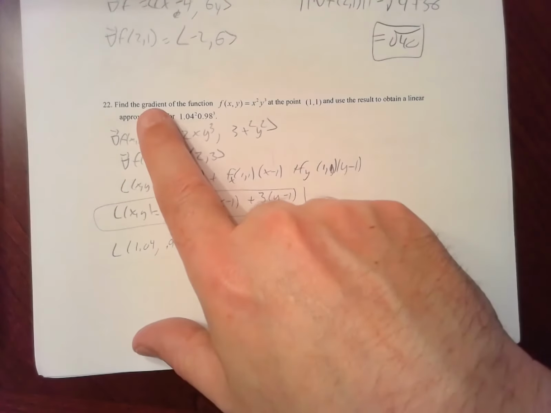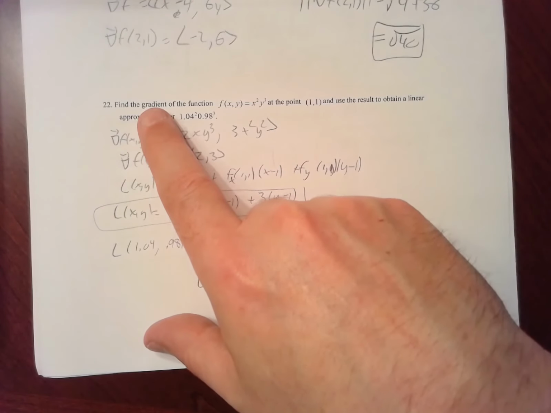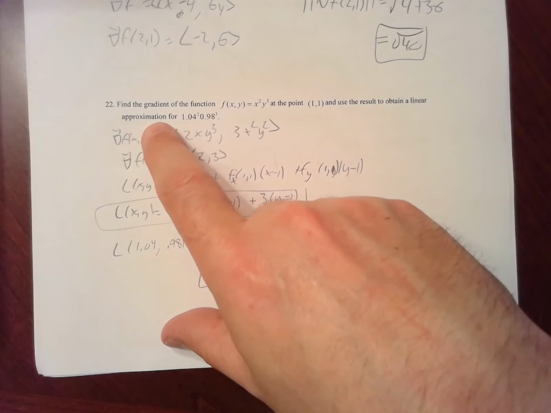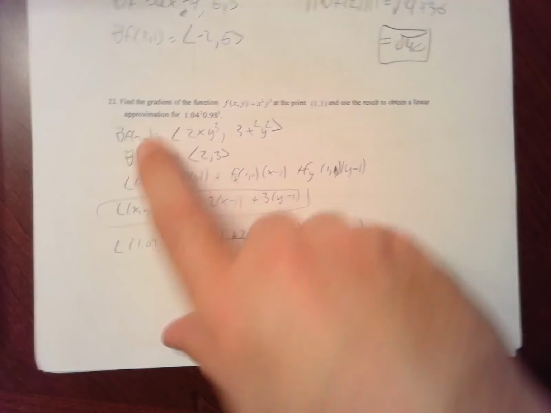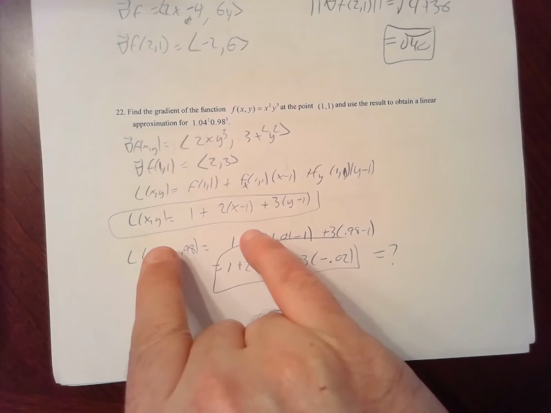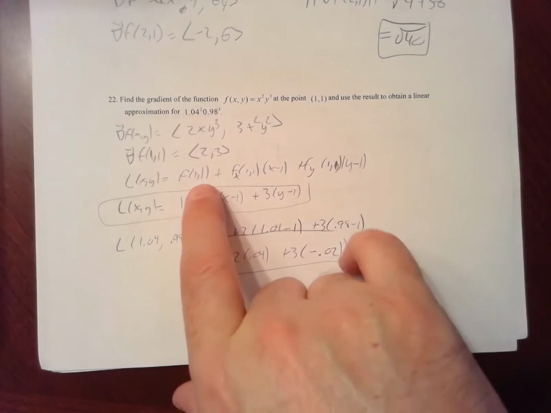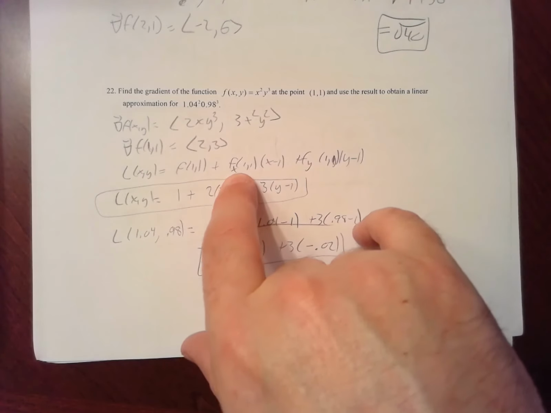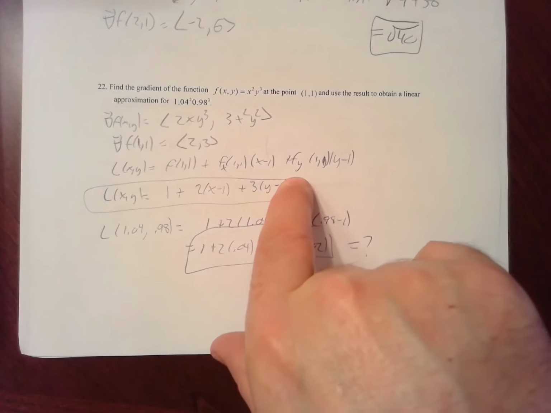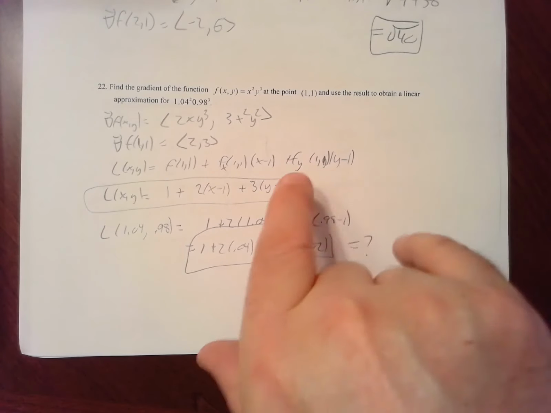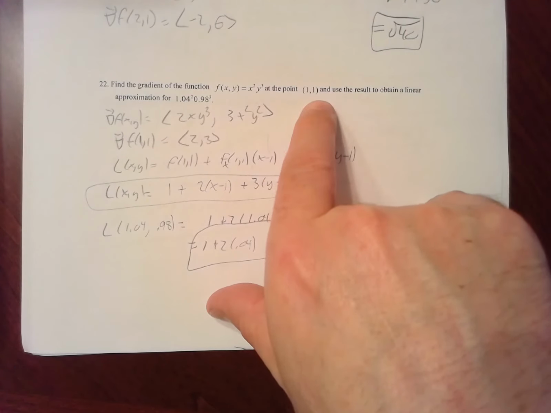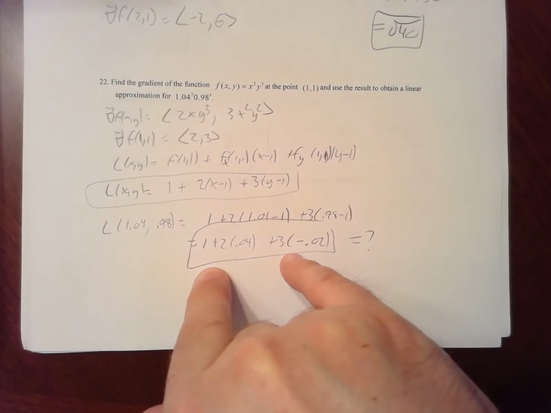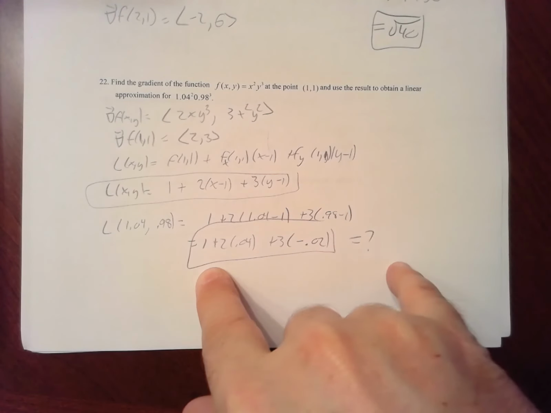Okay, so we're taking the gradient. This question's a little misleading. We're taking the gradient because we need both partials, but we never actually needed the gradient as a vector. We just needed both partials. The differential, or the linear approximation, is right here. F at the point we're building this around, plus fx at that point times x minus a, plus fy at that point times y minus b, where this is the point a comma b. So we plug everything in, and I got this. And that's some number.